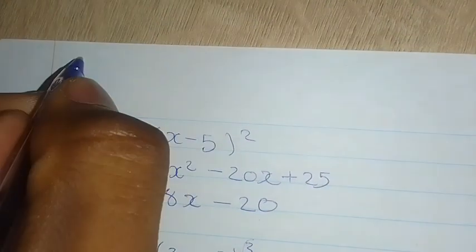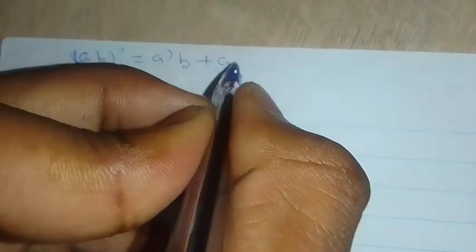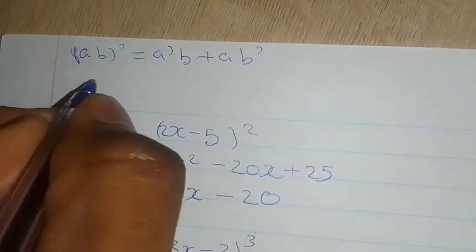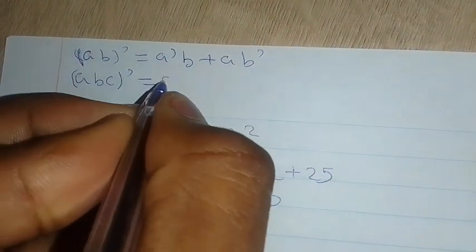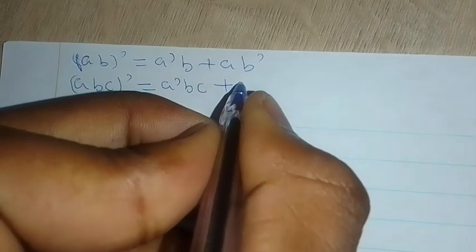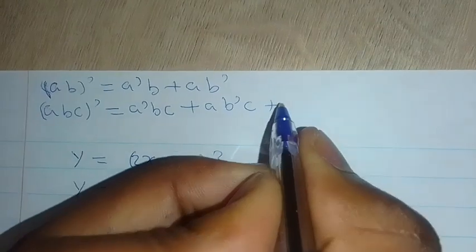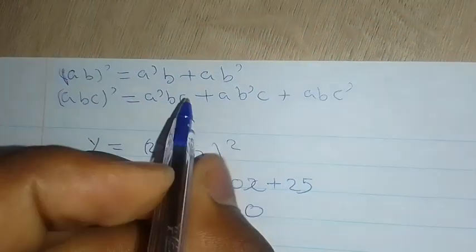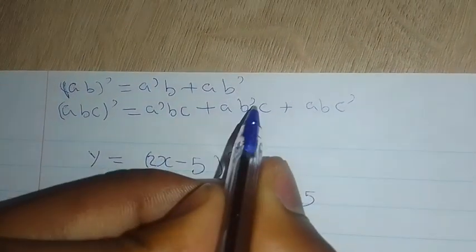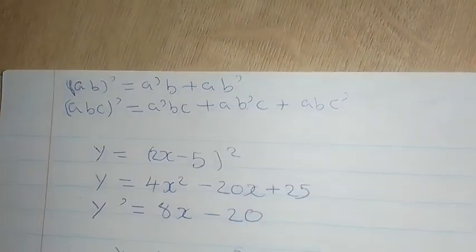Okay, let's look at 3 functions. This is the product rule for 2 functions, a and b: you have a prime b plus a multiplied by b prime. And if you have 3 functions, it's the same thing. You have 3 functions a, b, c. So you'll have a prime multiplied by the other 2 functions, plus a multiplied by b prime times c, and then plus ab multiplied by c prime. So you derive one function and multiply with the other functions, derive the second function, multiply with the other 2, then derive the third function, multiply by the first 2. So it's just the product rule.